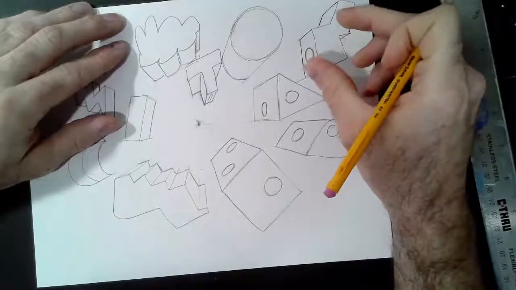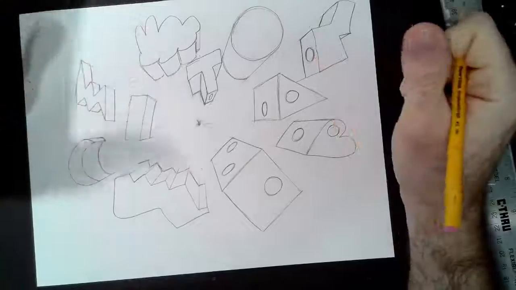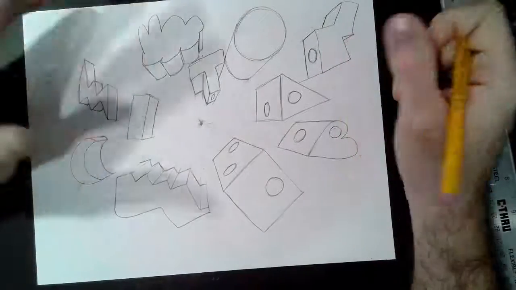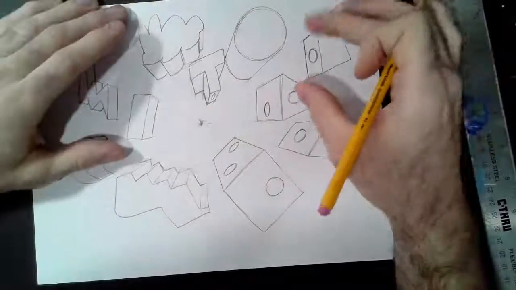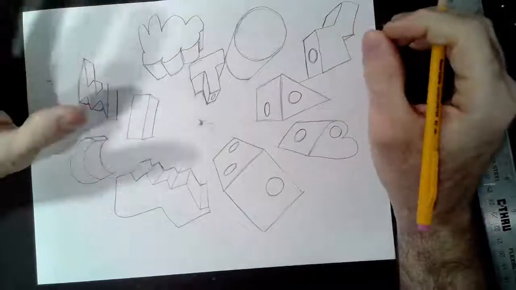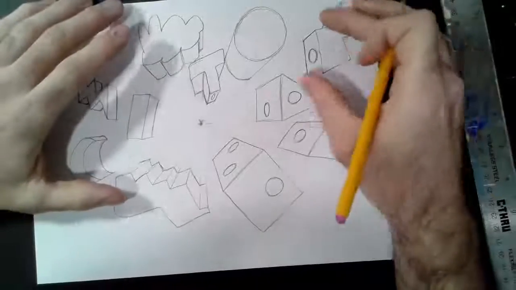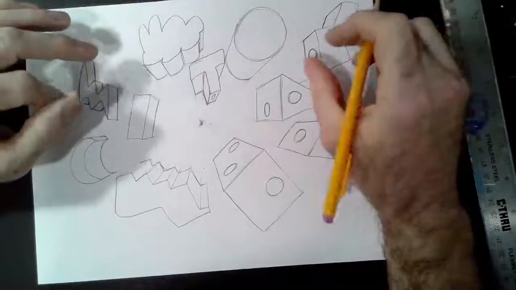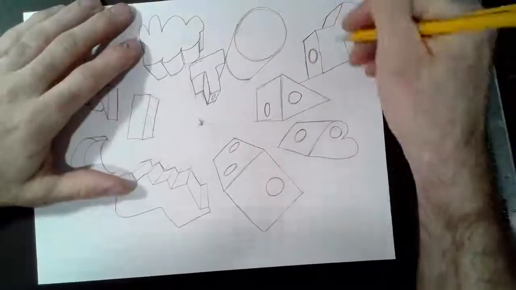So just imagine your iris or your pupil. You know how your pupil contracts and expands depending on how much light is entering your eye. That's how you kind of shrink and open the circle depending on how it's going to go.